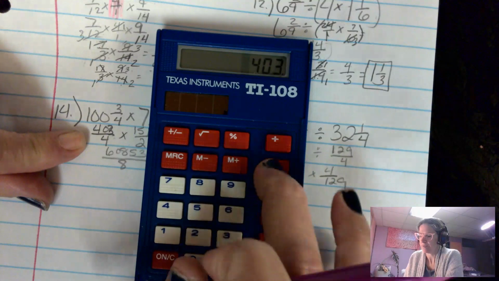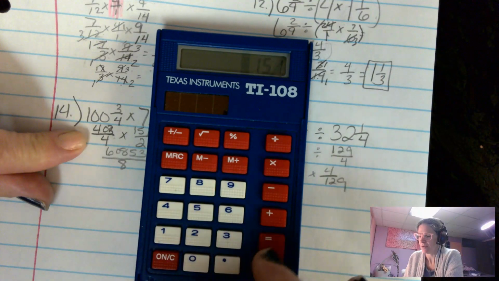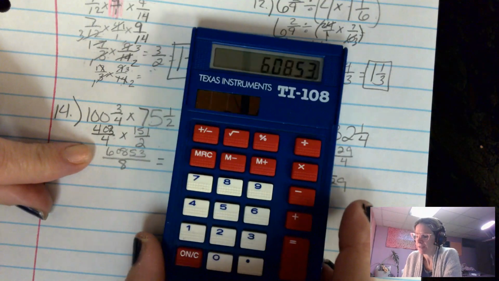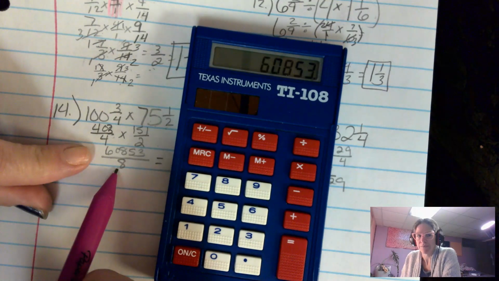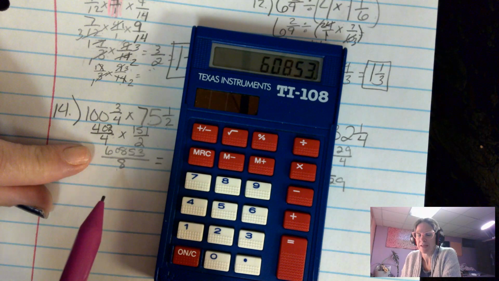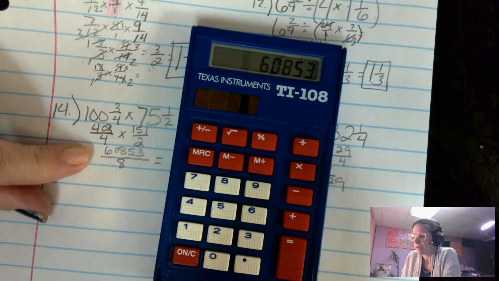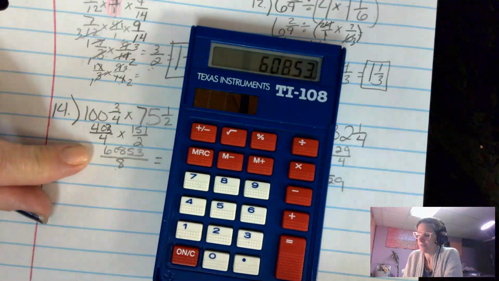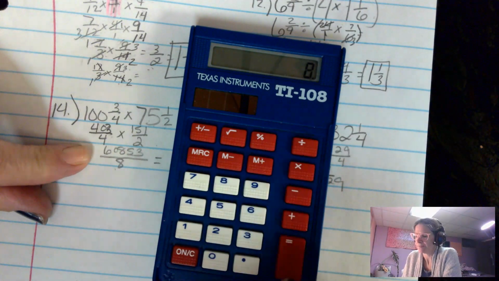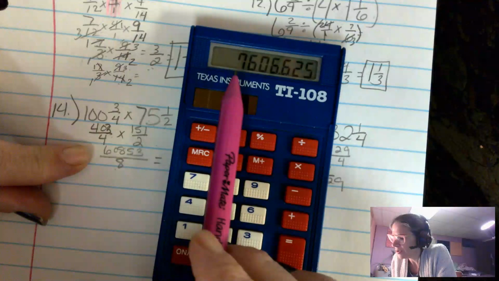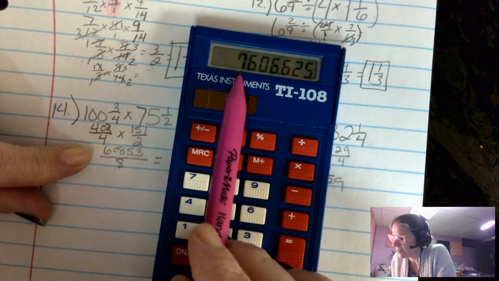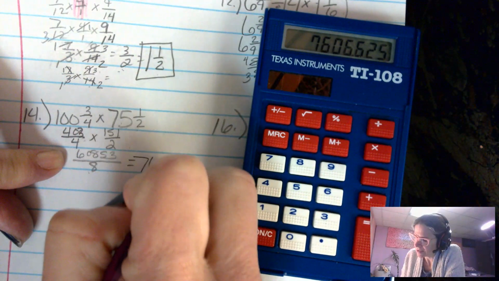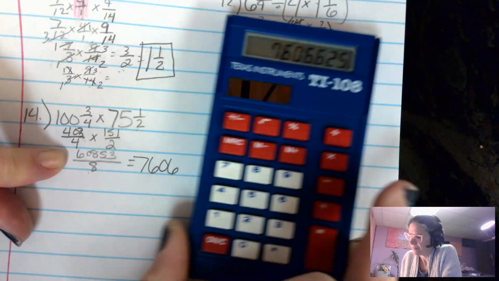403 times 151 equals that giant number 60,853 over 8. Do you see where I got the 8 from? 4 times 2? Yeah, that part was pretty easy. All right. So now we've got to do this part. We're going to do 60,853 divided by 8. And my whole number is 7,606. So I have 7,606 is my whole number.